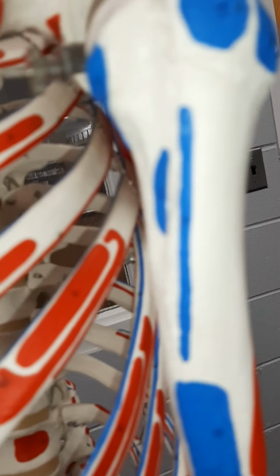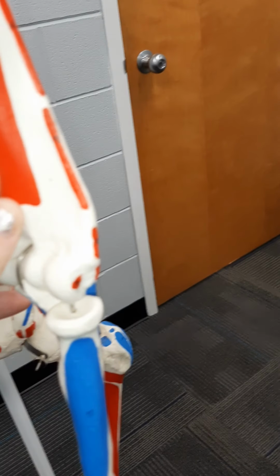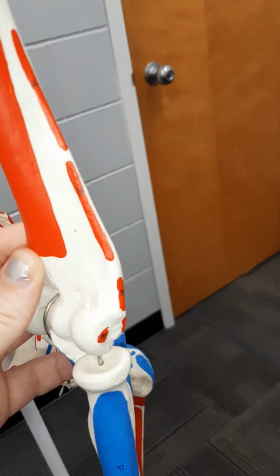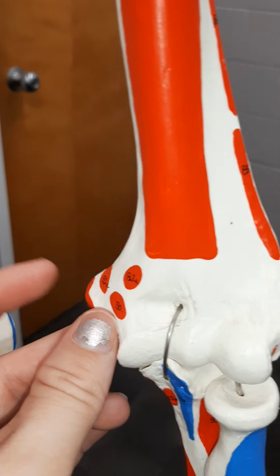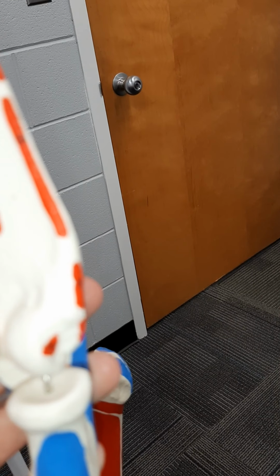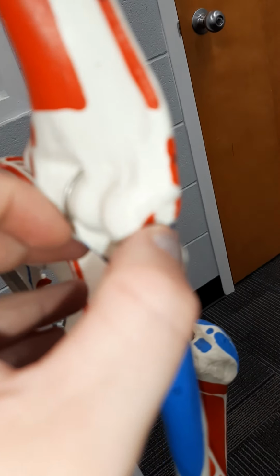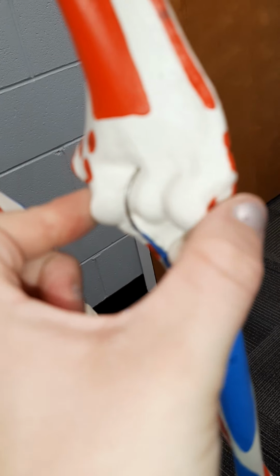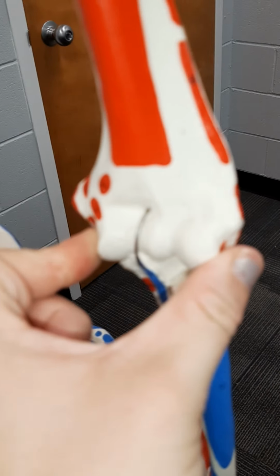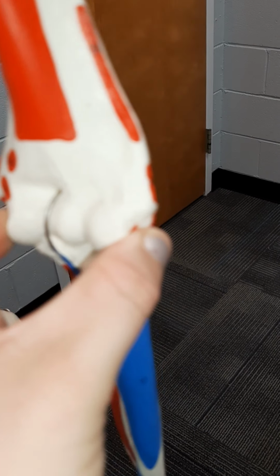The condyle, pretty much towards the bottom of the bone. The capitellum is the bottom of the bone, right there. The trochlea, right there. This whole thing is called the coronoid fossa.